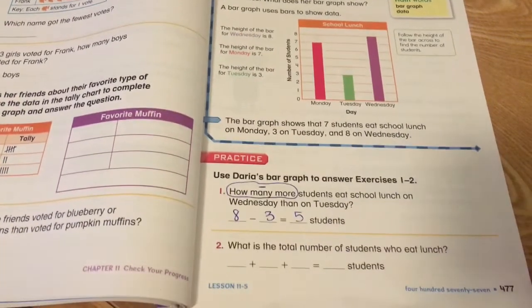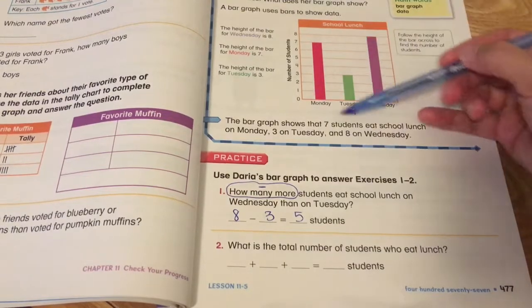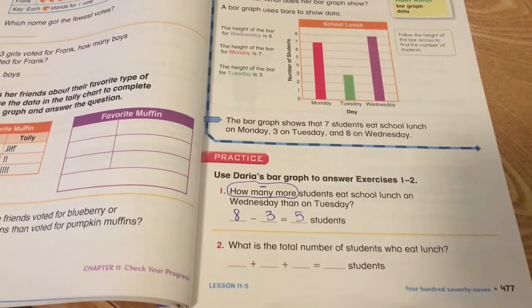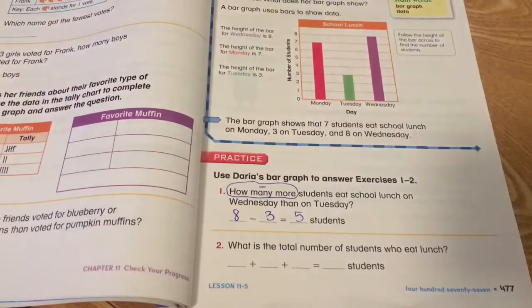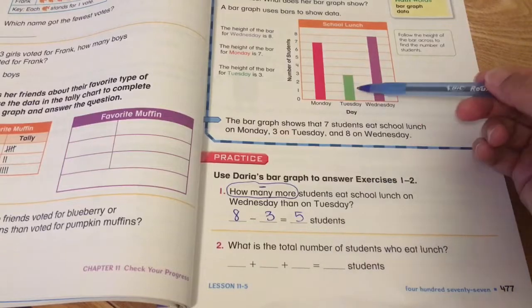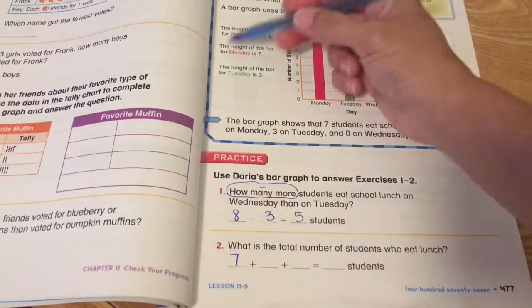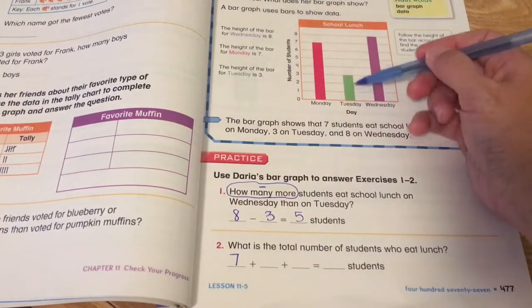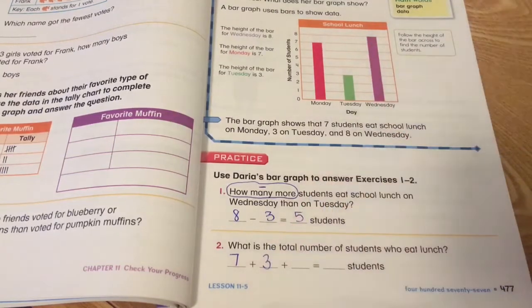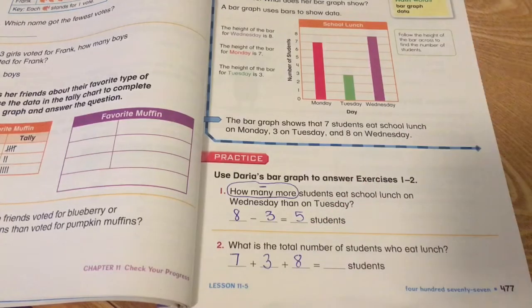Number 2, what is the total number of students who eat lunch? We want to know the total number right here. Total means that we put it together. So when we're putting something together, we are adding them all up. And you could see the equation gives us that hint. So I'm going to add Monday, Tuesday, and Wednesday together. Monday is 7. And it actually tells us right here as well. Tuesday is 3. And Wednesday is 8. All right, write that down.